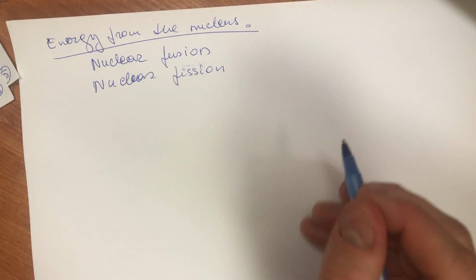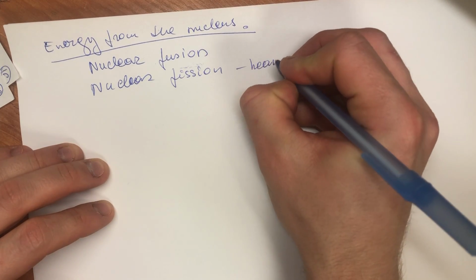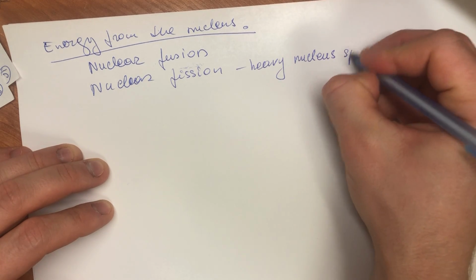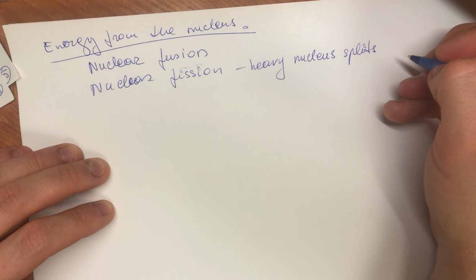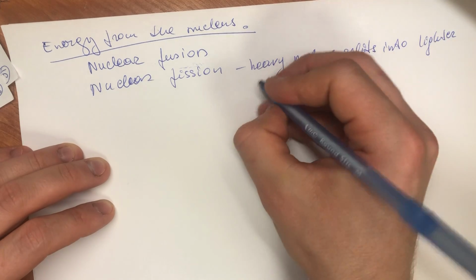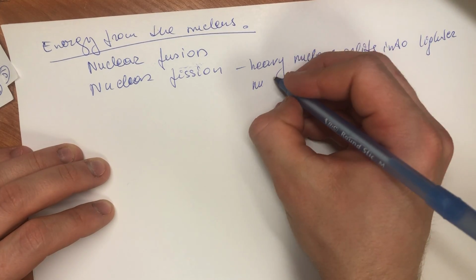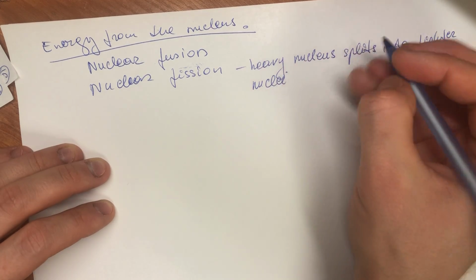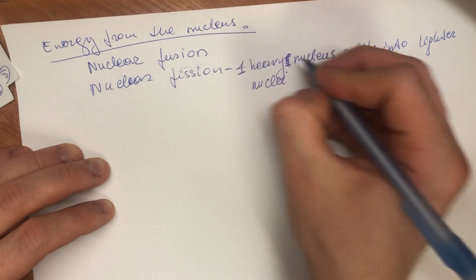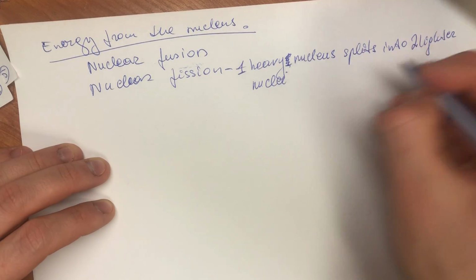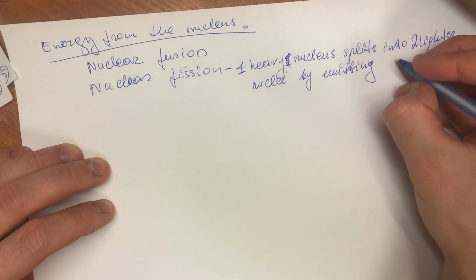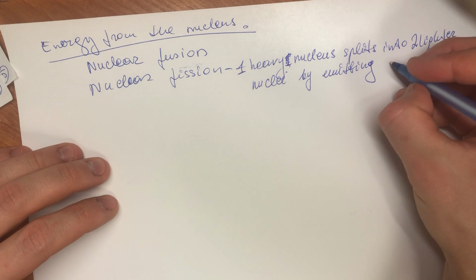In nuclear fission, a heavy nucleus splits into lighter nuclei. Let's say one heavy nucleus splits into two lighter nuclei by emitting radiation.